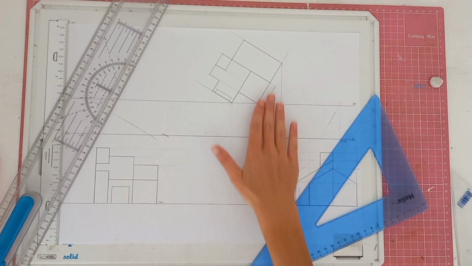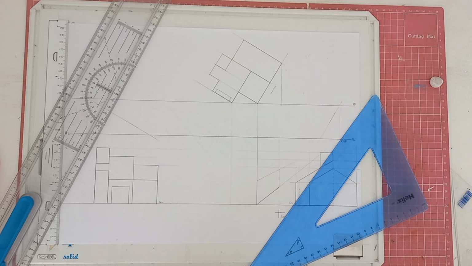Okay, this is not exactly the same as your workbook page. This one's a little bit different, but it will still help you with your workbook page. I'm going to just assume that the rest you'll know how to do. I'm just going to help you with the basics.